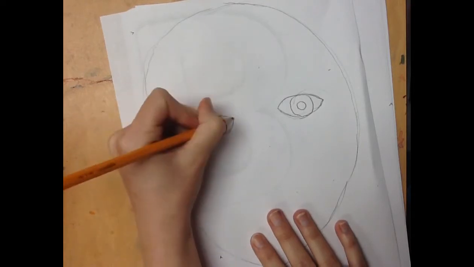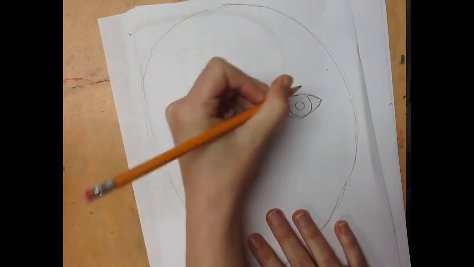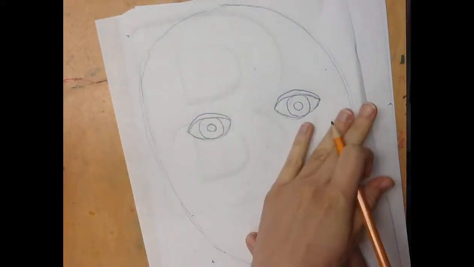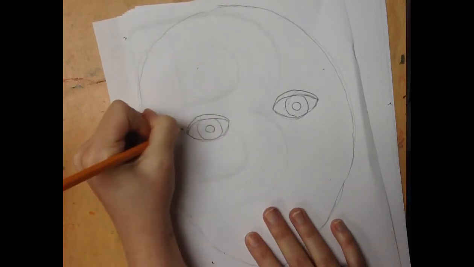I'm going to draw another little curve here to show the eyelid. Eyelid. And then we have eyelashes.